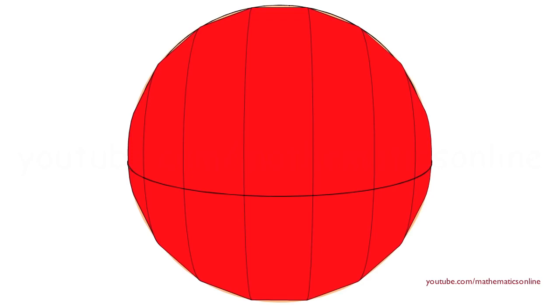So if we increase the sides of the inscribed polygon to infinitely many sides, then the surface area of the model becomes equal to the surface area of the sphere.